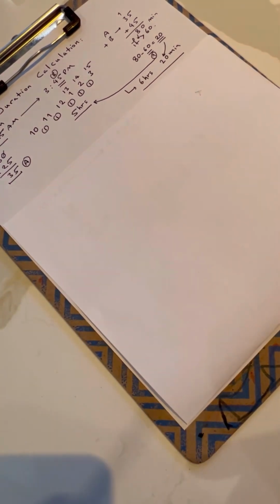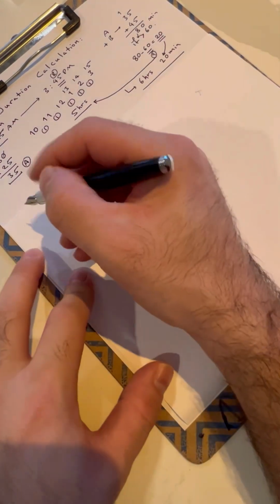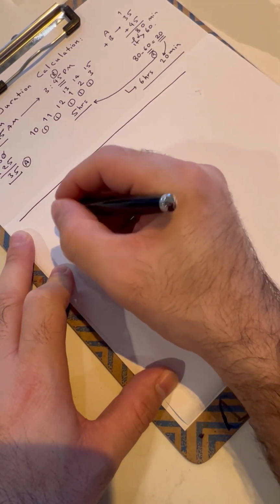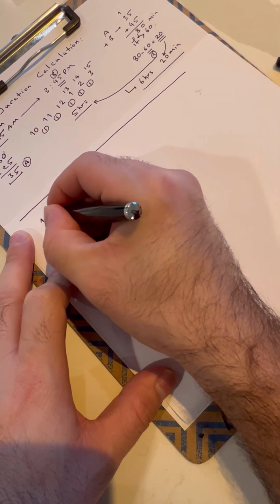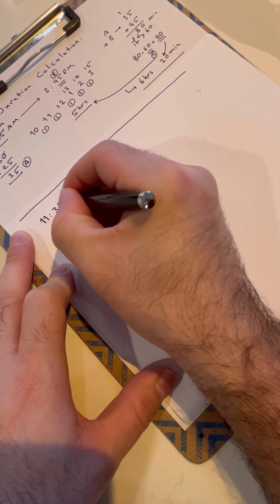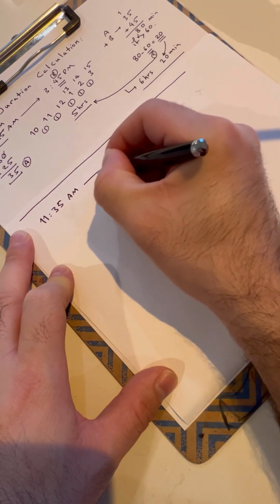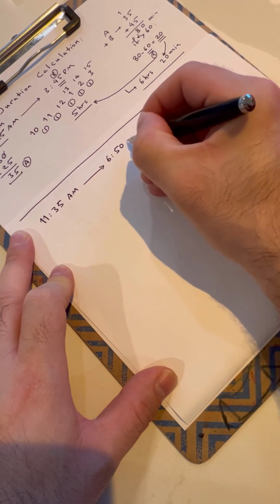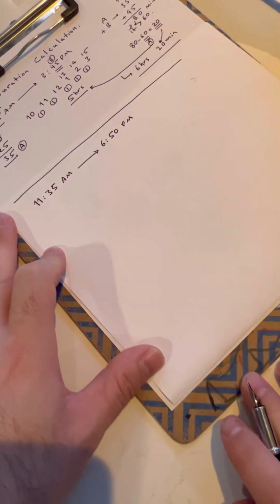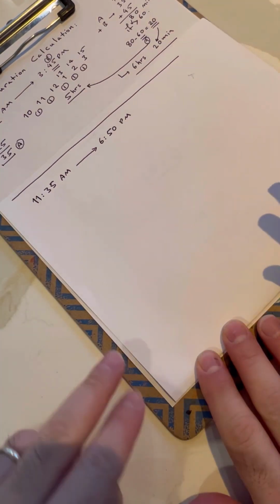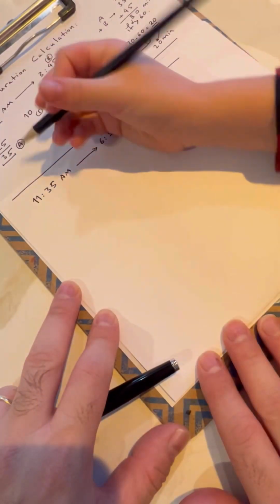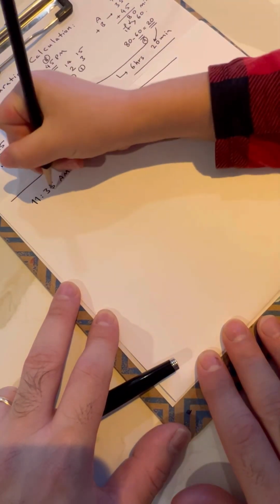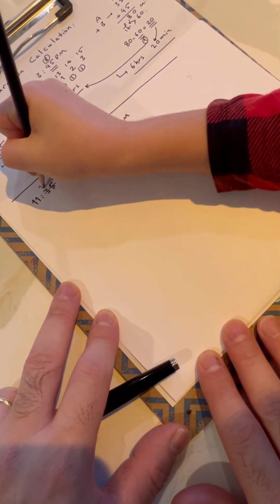So now we have a third grader, and we want to see how this calculation can be done by her. So, for example, the time is, let's say, 11:35 a.m. and we want to calculate it all the way to 6:50 p.m. So now you go ahead, please. So basically, how many minutes is it from 11 to 12? So you cross this out, and this becomes a 25.